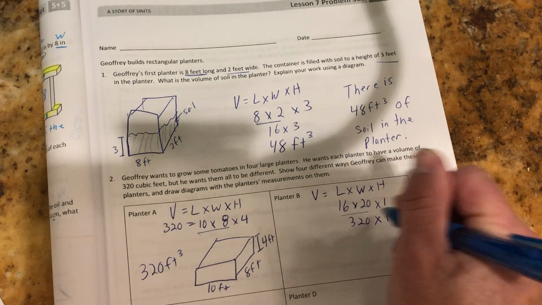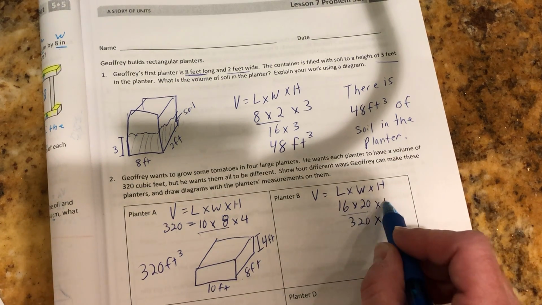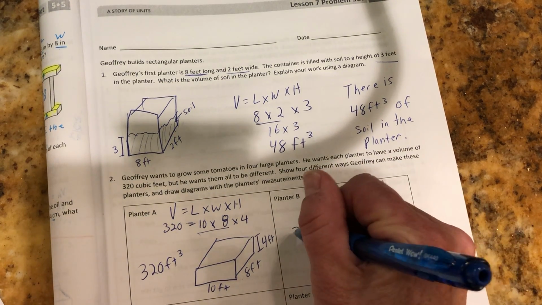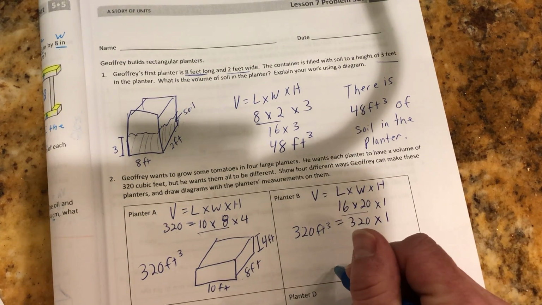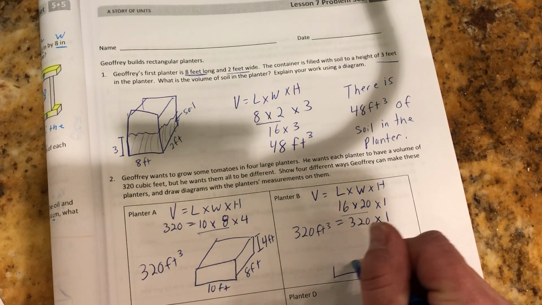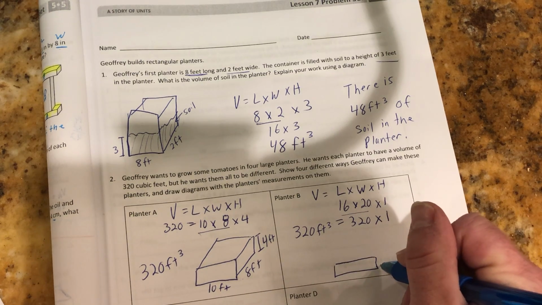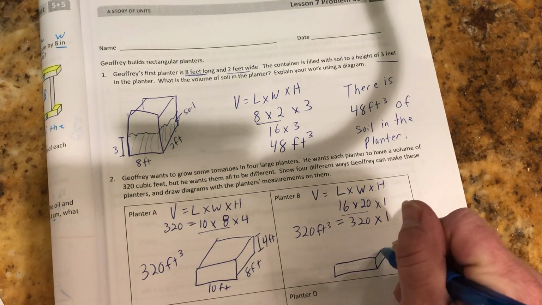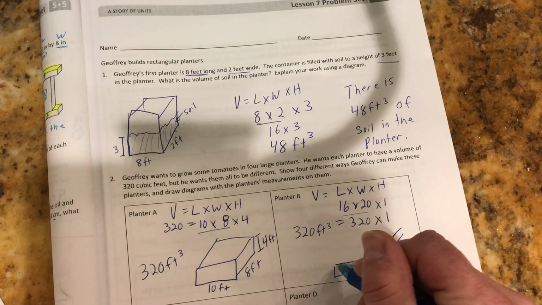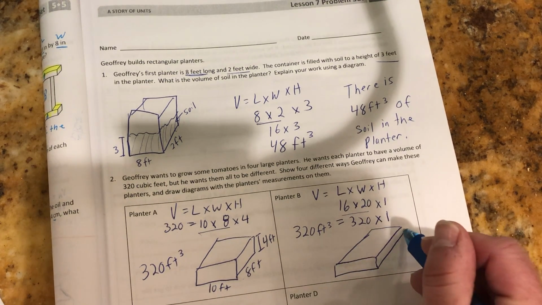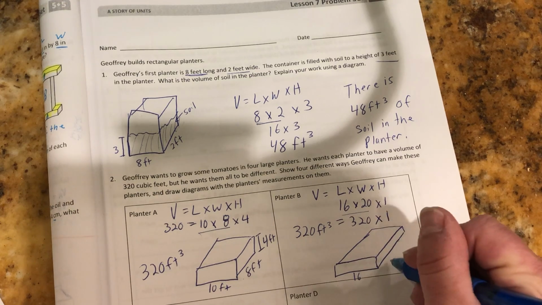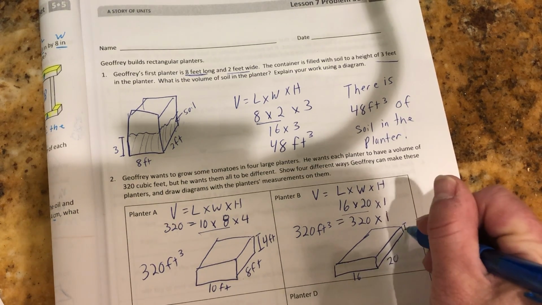So now my volume would be 16 times 20 times 1, which would also equal 320 feet cubed. So 16 by 20, that would be something really long, and that would be something really far back, but it would also be very, very short. So 16, this would be 20, and this would only be 1 foot tall.